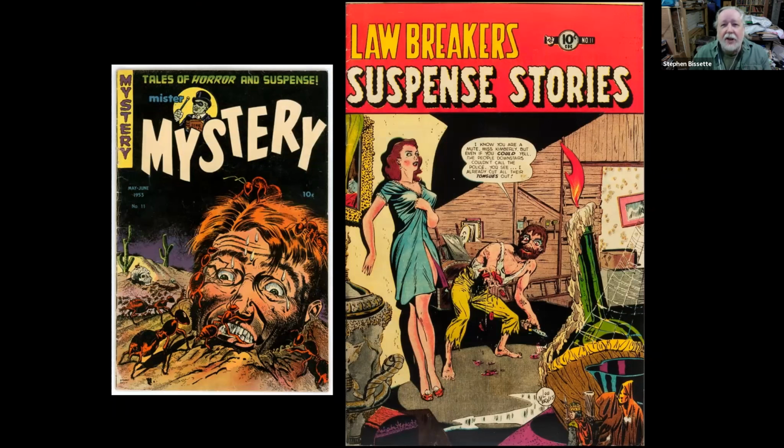You can imagine what a 1953 parent who might have deigned to look at what their son or daughter was bringing home from the newsstand, how they might react if they actually took the moment to look at and then read that balloon on that cover.